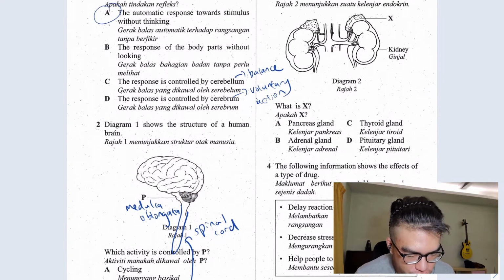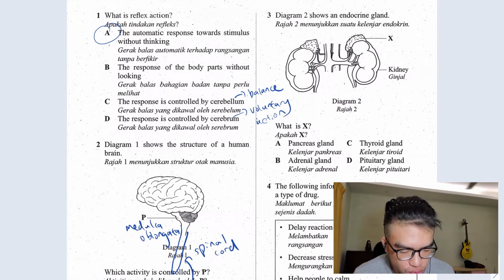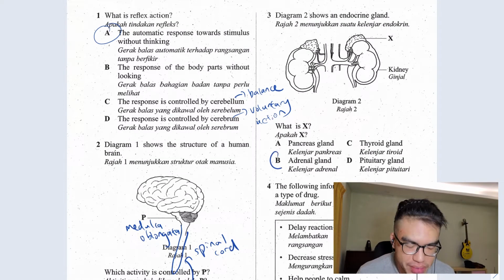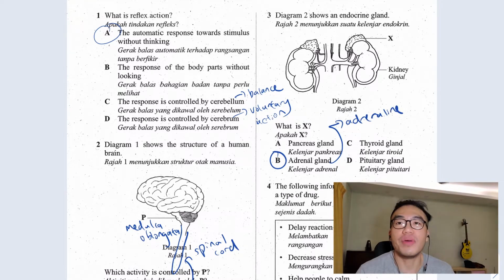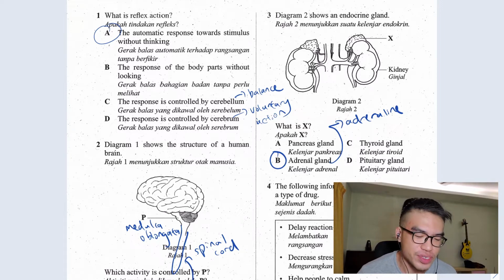Moving on, question 3. X, this one would be your adrenal gland. Just for a quick revision, your adrenal gland will secrete adrenaline. This will make your heartbeat increase and your breathing rate increase, basically to help you escape from danger. That gives you the fight or flight response.